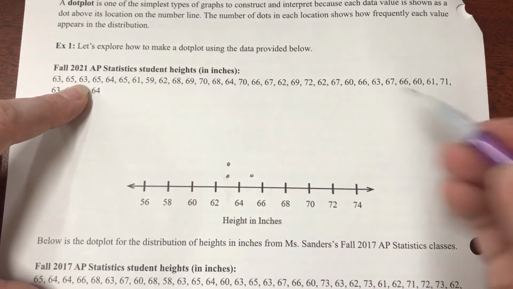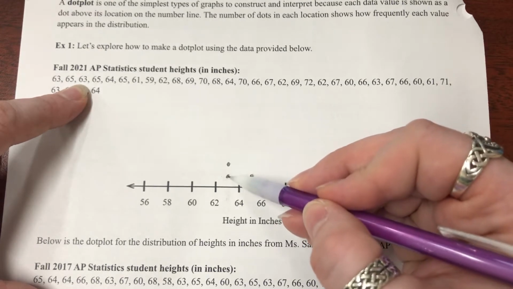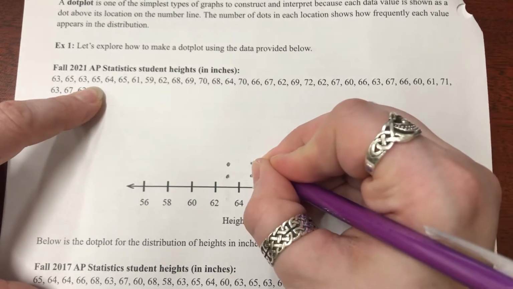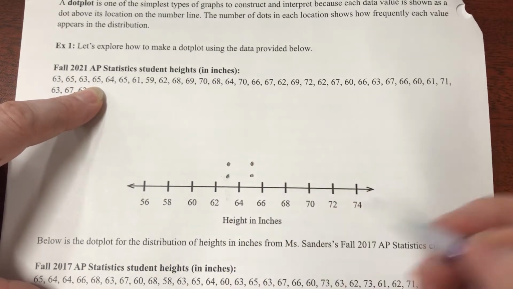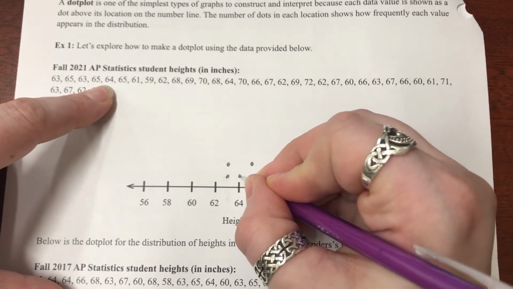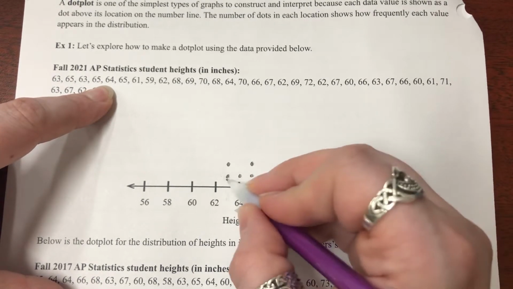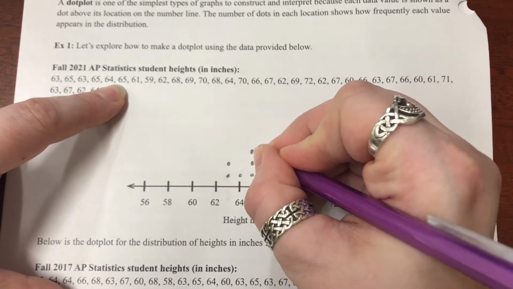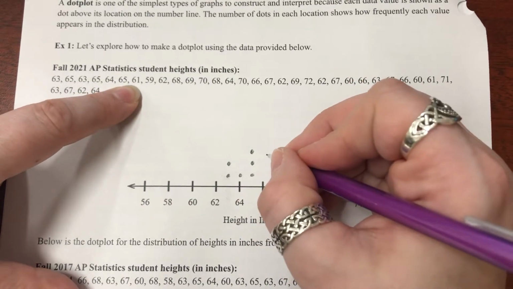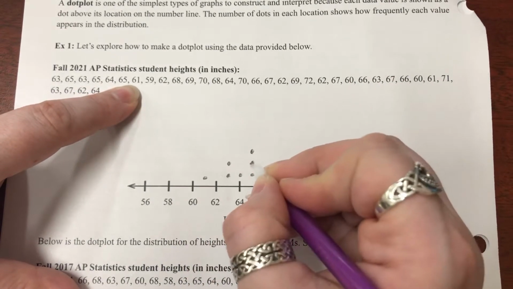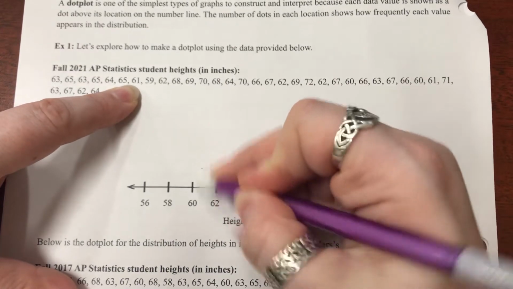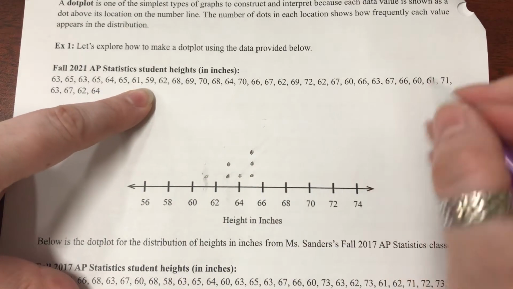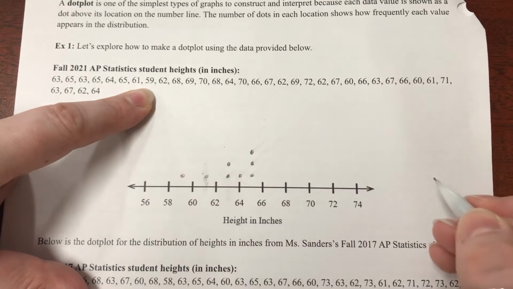Since some students may have the same height, as I see the same height again, I'm going to put another dot equally spaced moving up. 65 again, I want to make sure that my second dot is even with the second dot from 63. 64 is going to go right above the 64. I want it in line with these first dots. 65, I need a third dot here, evenly spaced. 61, right in the middle of 60 and 62. I actually need to move that up a little bit so that it's even with my original dots. There we go. 59, right between 58 and 60.